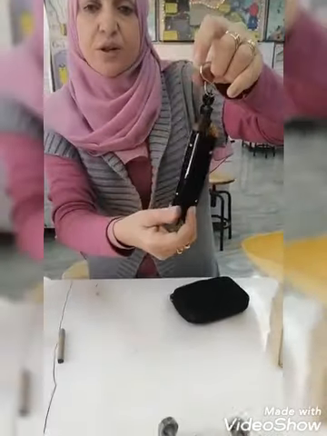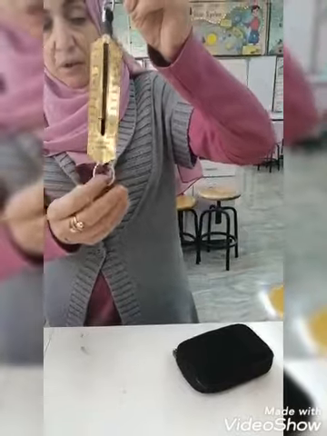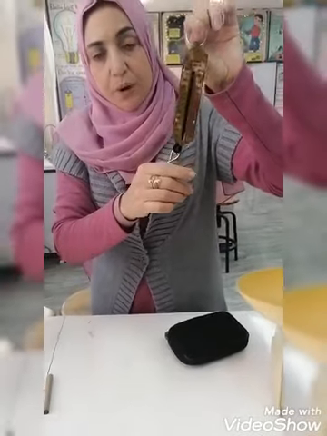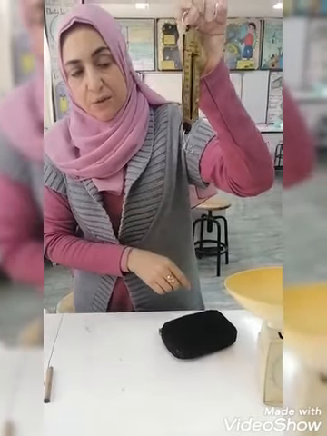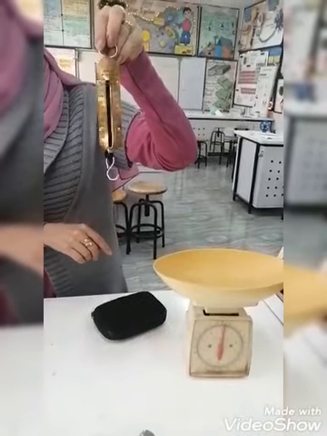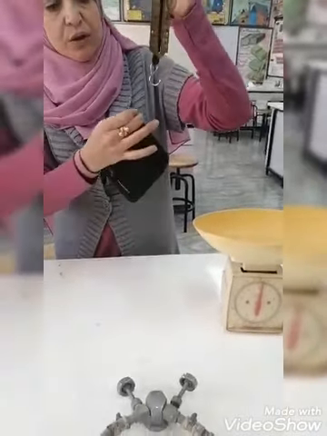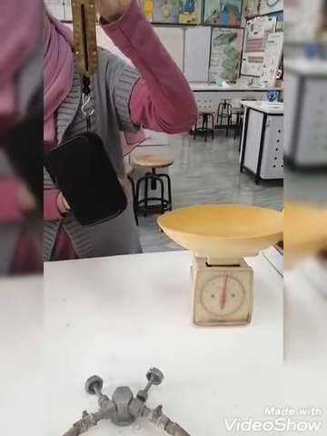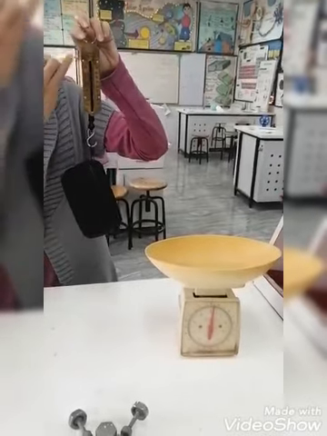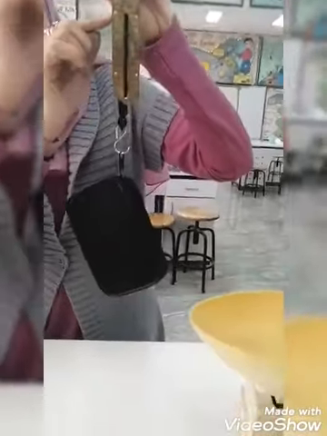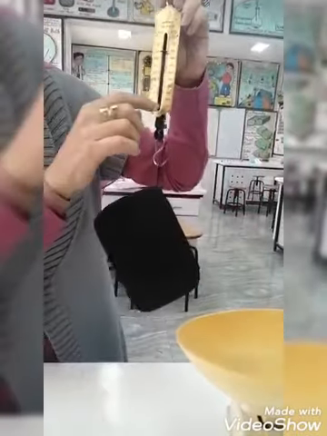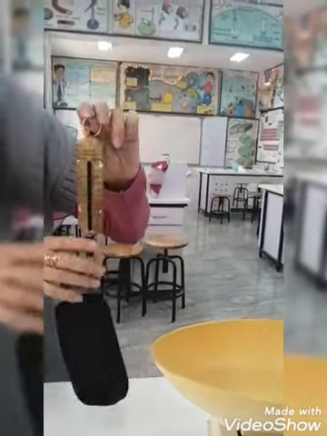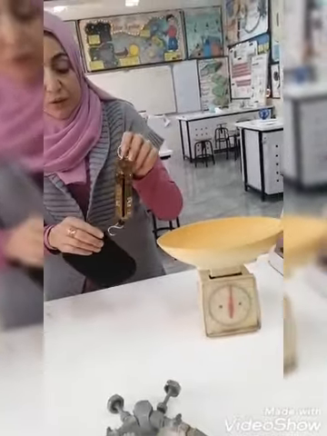This spring stretches as the object is held on it. There is a top hook to hang this spring scale, and a bottom hook to hang the object below. If you look here, we find that it determines its mass in grams, and it's about 200 grams, which is equivalent to 2 Newton.